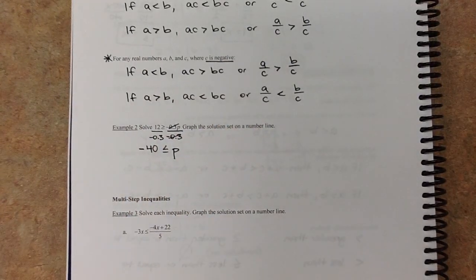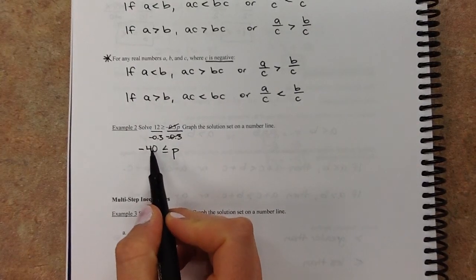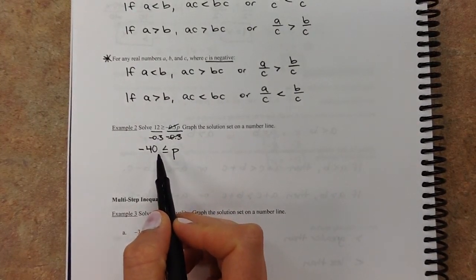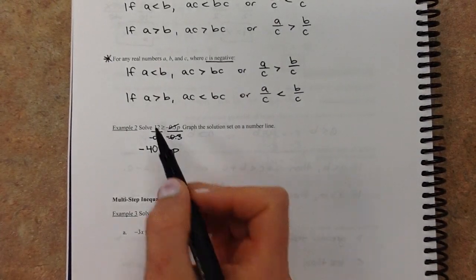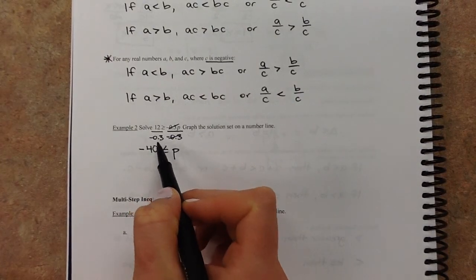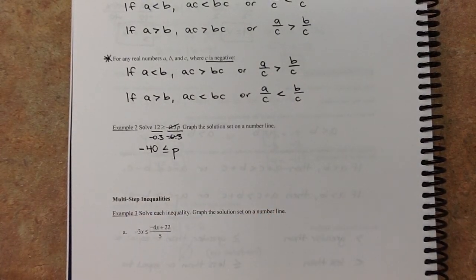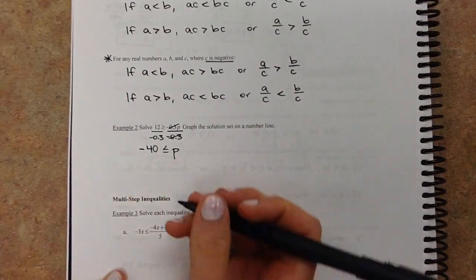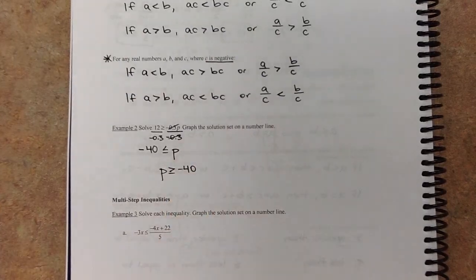So you move the decimal, but in the opposite way that you would normally do it. If you're multiplying by a decimal, you would move the decimal to the left. If you are dividing, you move it to the right. I'm sorry, I just mixed up my signs. So 12 divided by 3 is 4, but since I'm dividing by 0.3, I move the decimal over 1, and I get 40. Remember, if I want to write it in the opposite order, P would be greater than or equal to a negative 40.